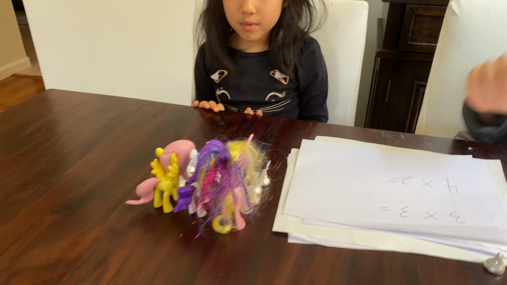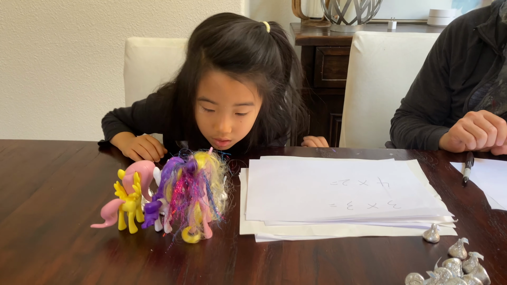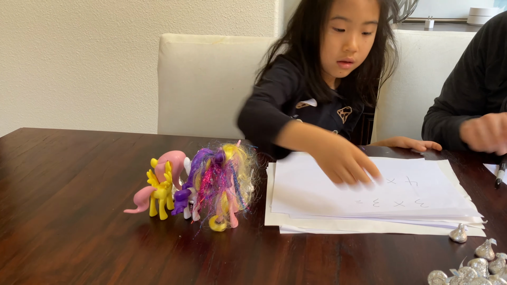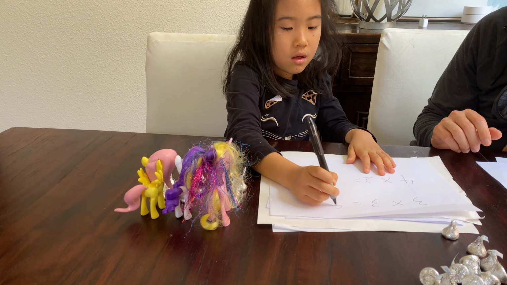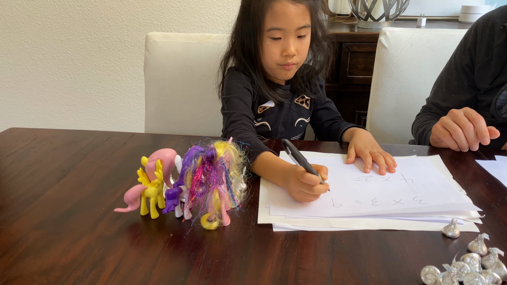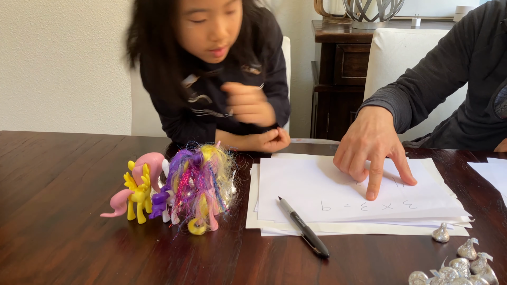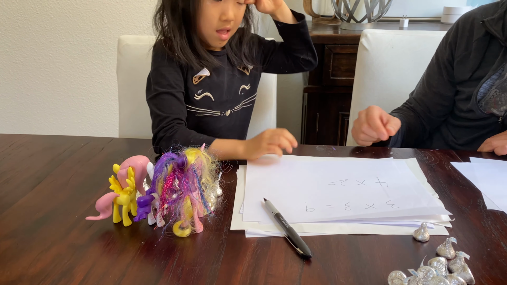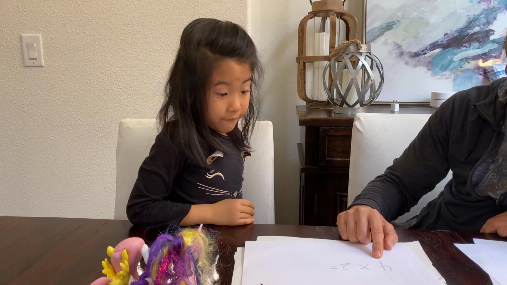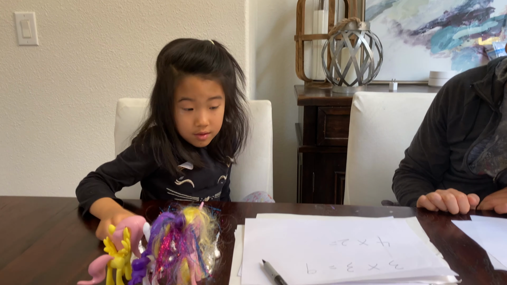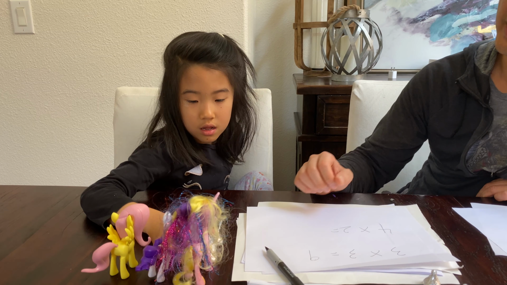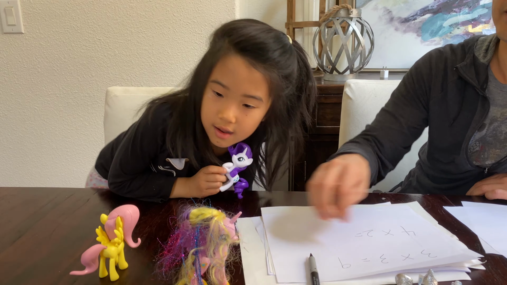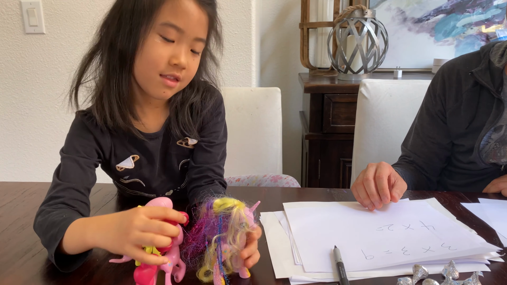All right, so what's the answer? Good, so let's read the answer. 3 times 3 equals? Equals 9. Good, okay, last problem. Let's read the problem. 4 times 2 equals. How many ponies are you gonna get? We're gonna get 4. Good, that's right, 4. Let's get a pony that likes candy. Okay, which pony likes candy? Pinkie Pie. Okay.